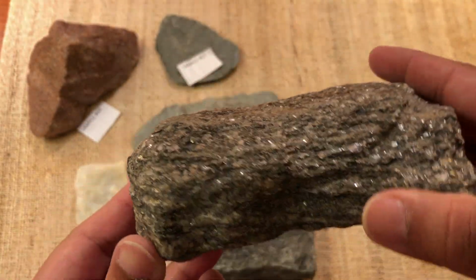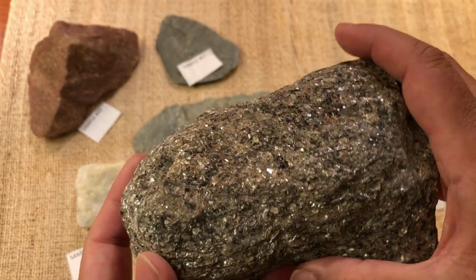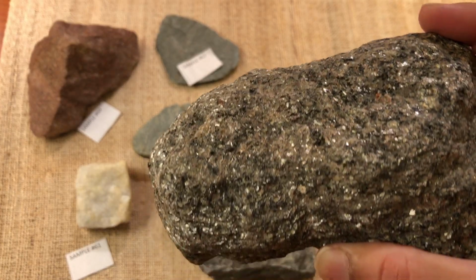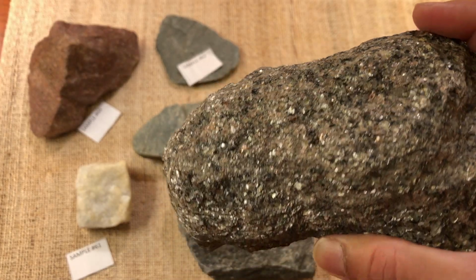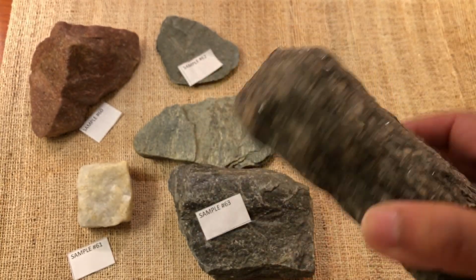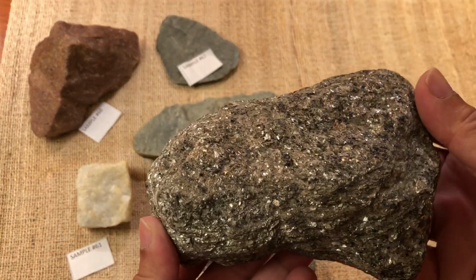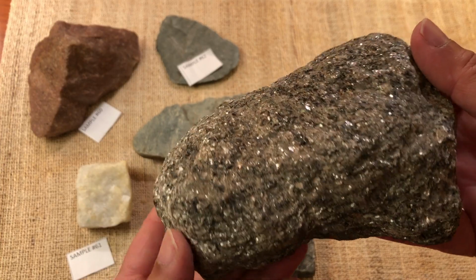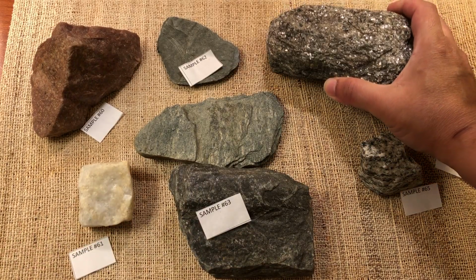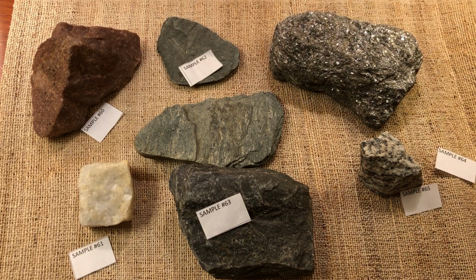This texture has a name, and you will find out what that name is when you look at your chart, and you will also discover the name of this rock when you look at the chart. This rock is abundant in Manhattan in Central Park. When you go on your field trip to Central Park, you will see a lot of this rock exposed over there.